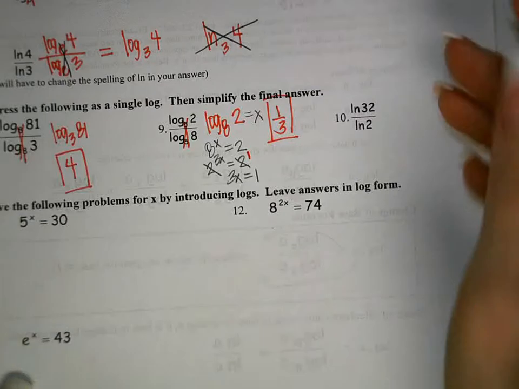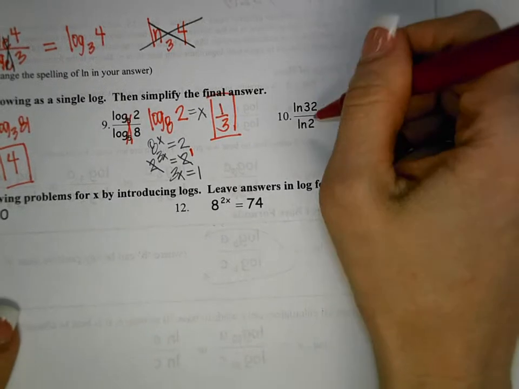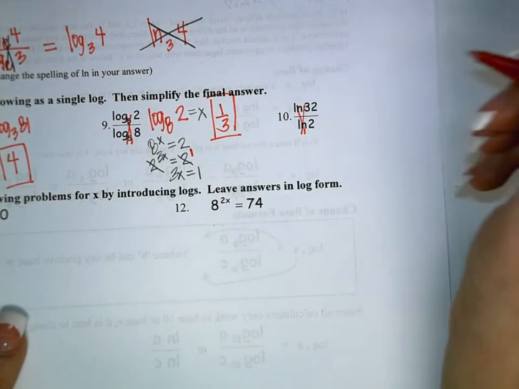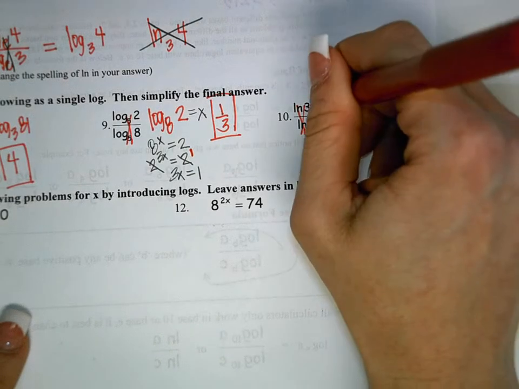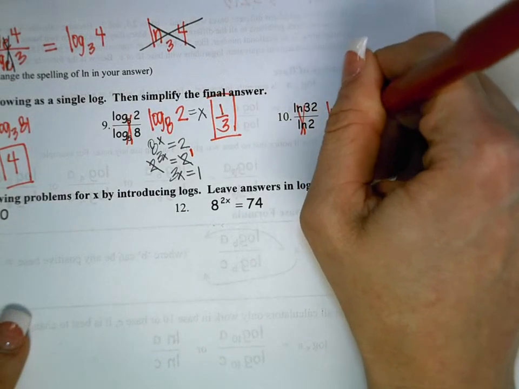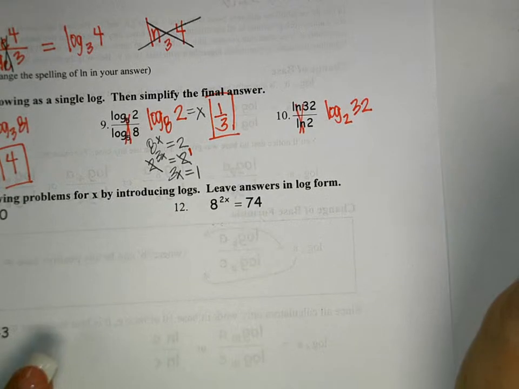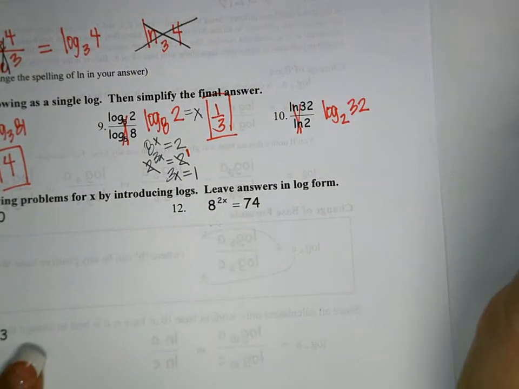How about for number 10? What can I do here? These go away. So the e's basically cancel out. So make sure when you rewrite this, you write it as log base 2 of 32, excuse me. And what is the exponent on 2 that makes 32? 5.